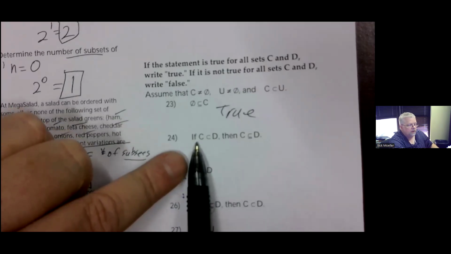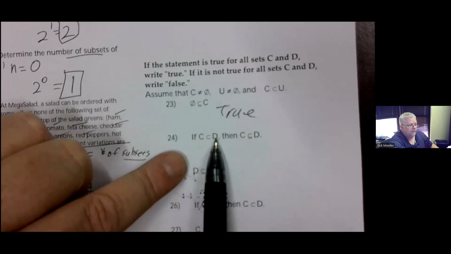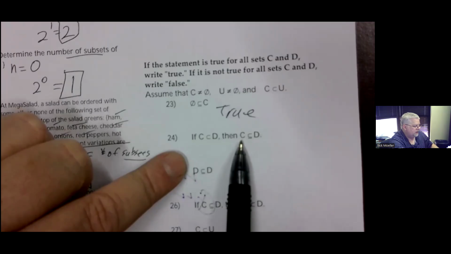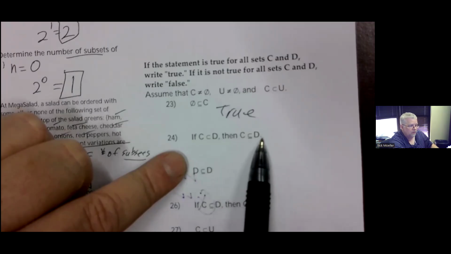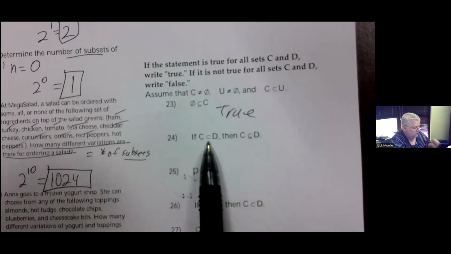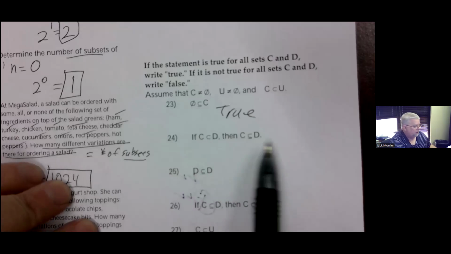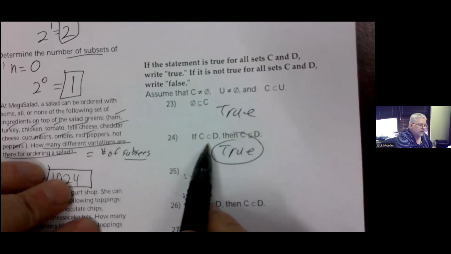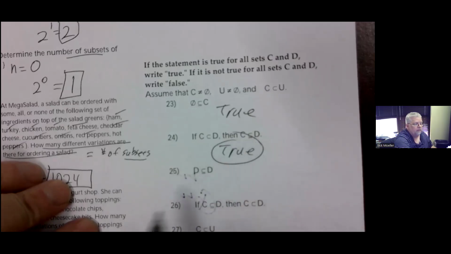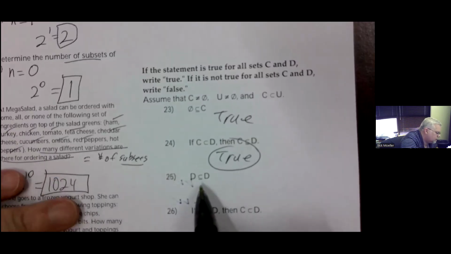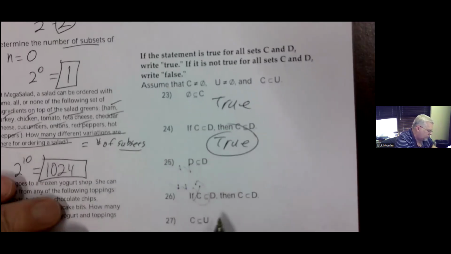So how about this? If C is a proper subset of D, there's no equals, then C is a subset of D. Is that true or false? Well, that's true, because for C to be a proper subset, number 1 is it has to be a subset. So this is true. You can't be a proper subset if you're not also a regular subset. Yep. All right. We've already done 25. We talked about that.